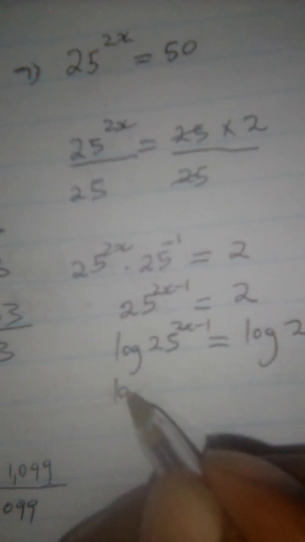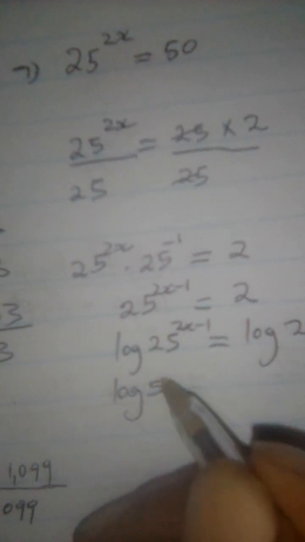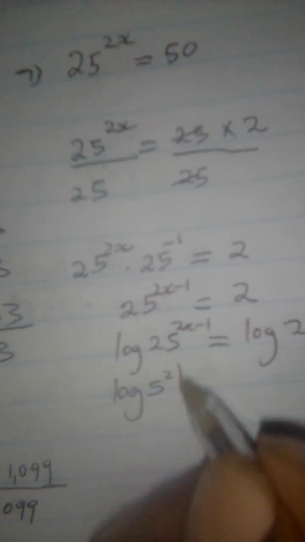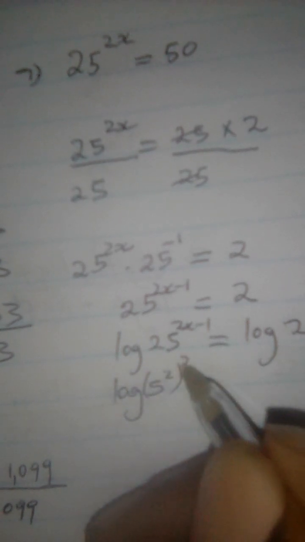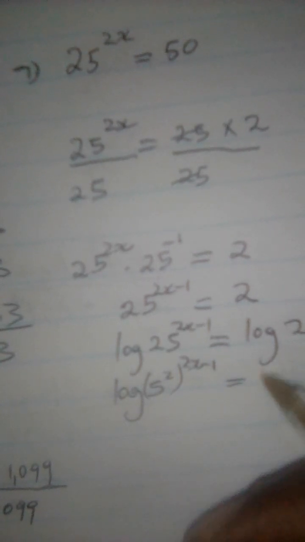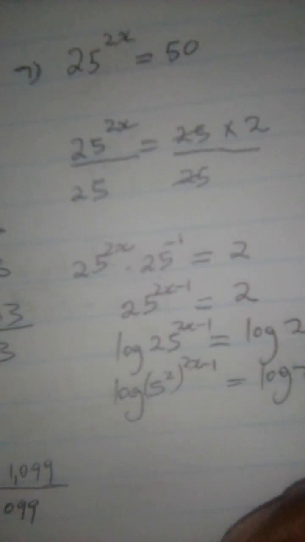Now, we know that log 25 can be rewritten as log 5 squared. And we still have 2x minus 1 here. And on the right hand side we have log 2.